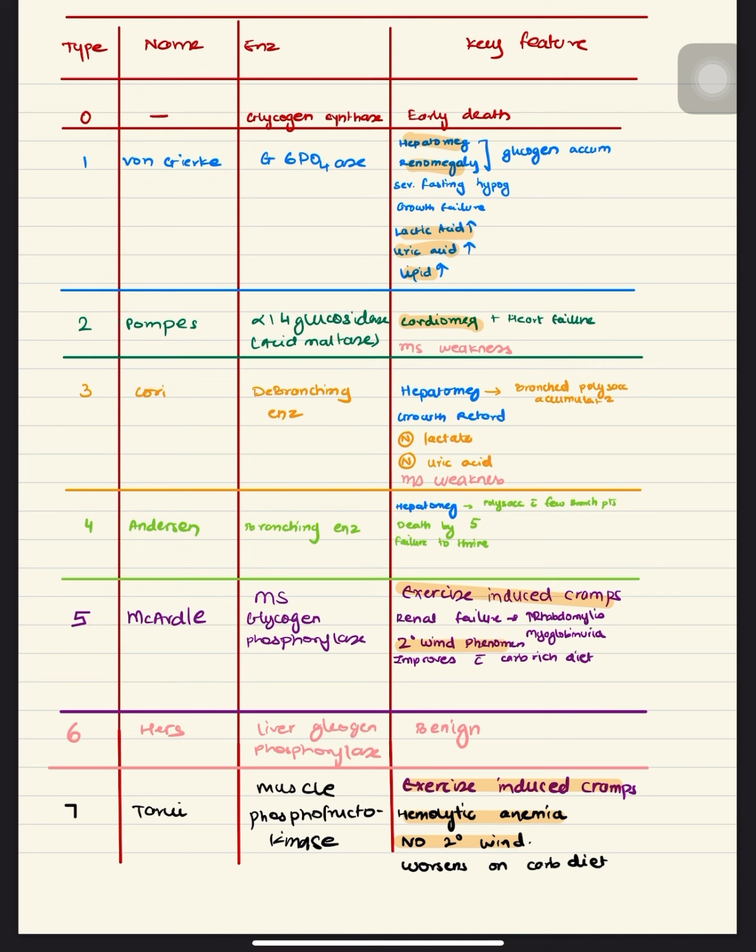Now the fifth one is McArdle. McArdle is very, very, very important. It is because of muscle glycogen phosphorylase. M for McArdle, M for muscle. The features: it causes exercise-induced cramps. It will cause renal failure because of rhabdomyolysis and myoglobinuria.